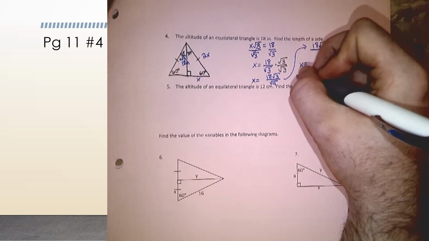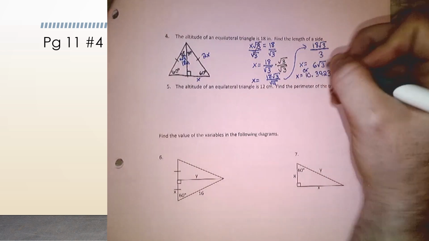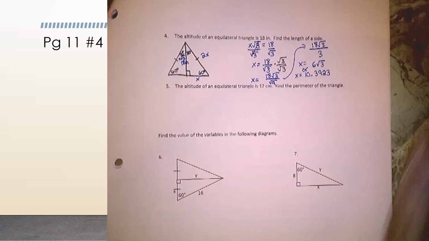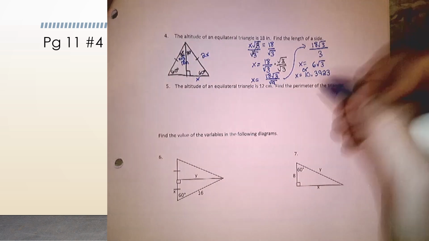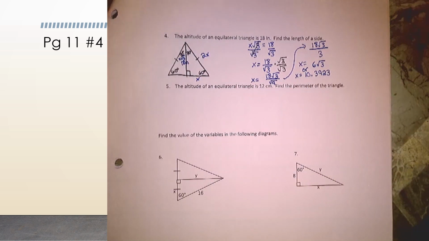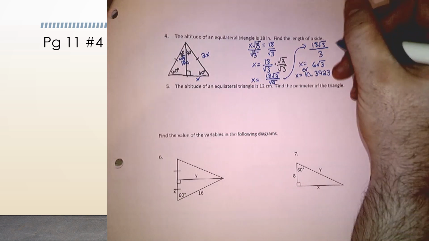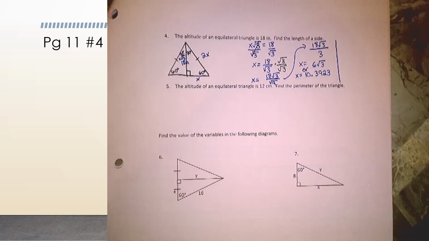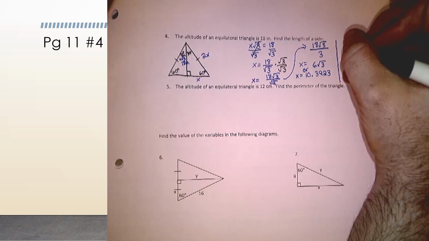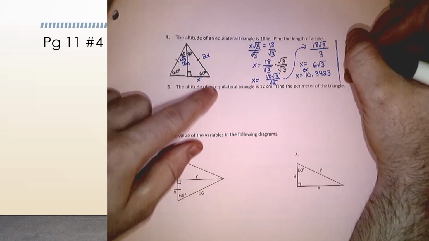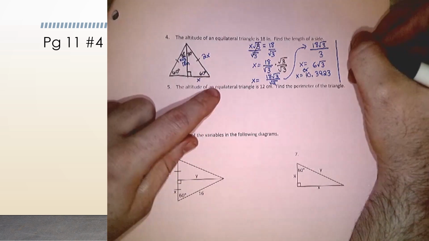So for my short leg, it could have been either one of these answers. I'm going to show you both answers that would be acceptable to find the actual side length. The side length has to be the full length, the hypotenuse, 2x.